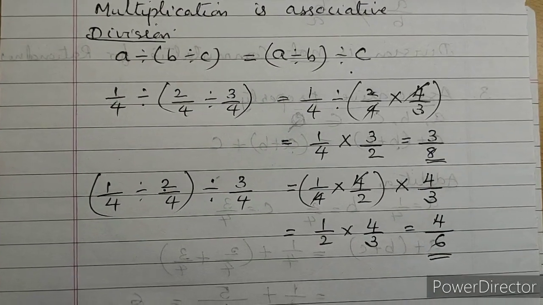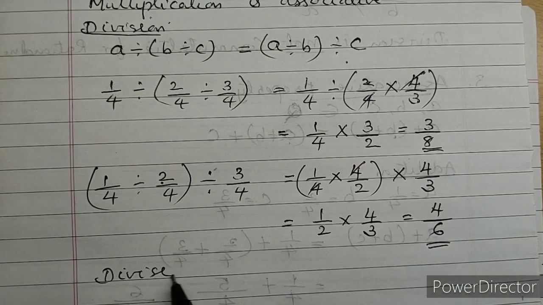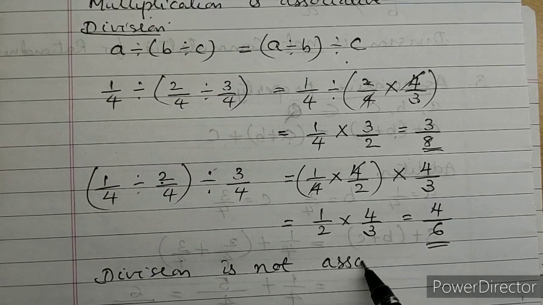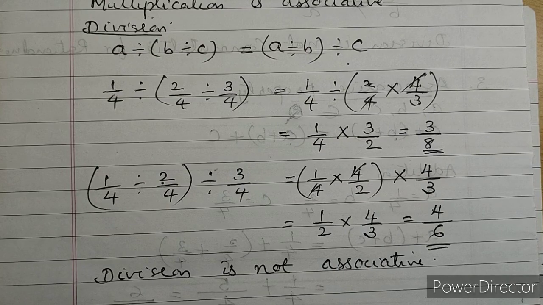Since left hand side and right hand side are different, you can conclude that division is not associative for rational numbers. So addition is associative, subtraction is not associative, multiplication is associative, and division is not associative.